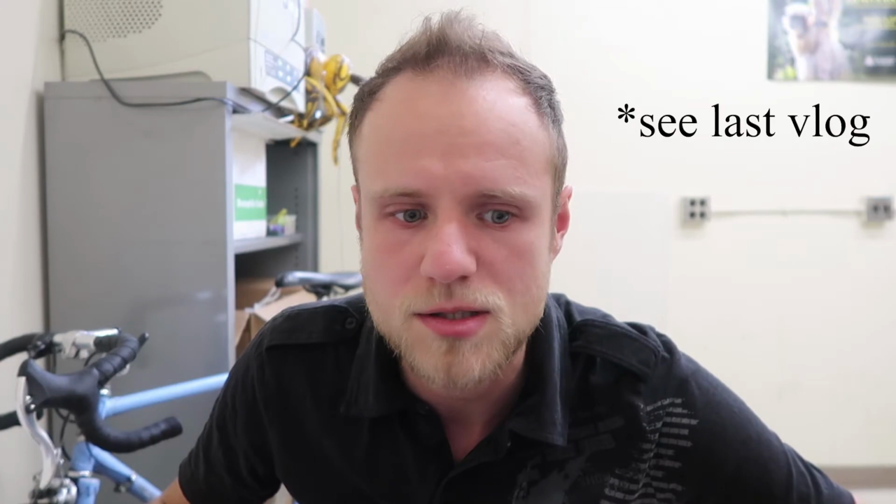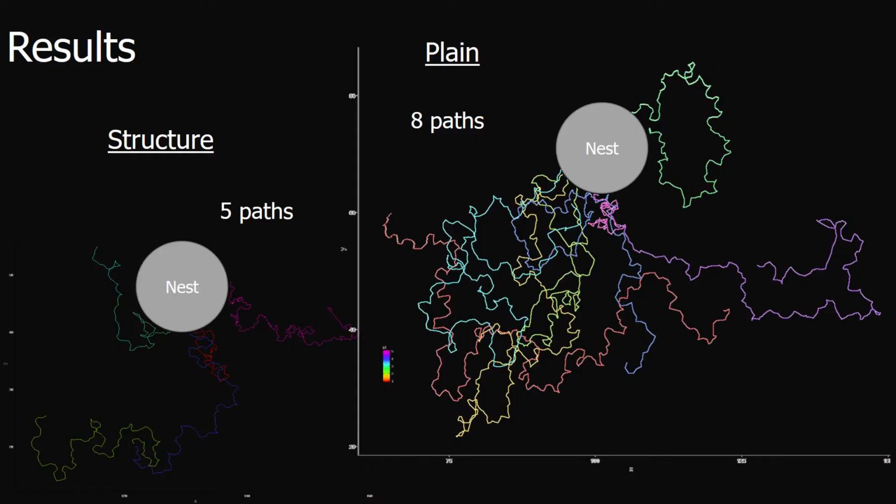I will skip my methods. So these are the results. A very pretty slide, I think. As you can see, there are 8 paths and 5 paths. You can't really say a lot with that because for statistics you would need maybe 20 or more paths.